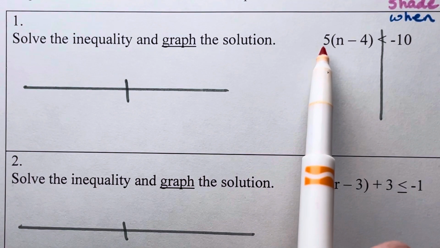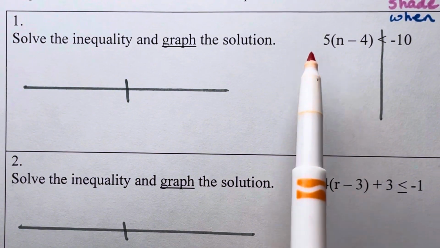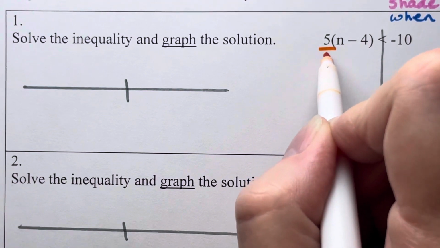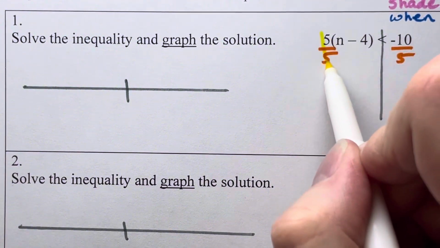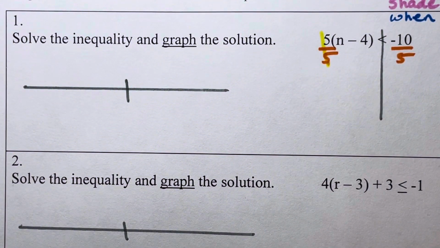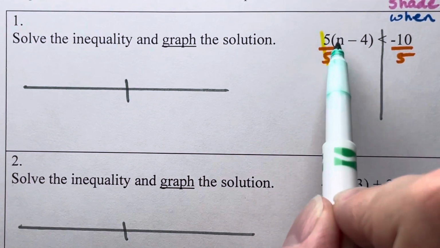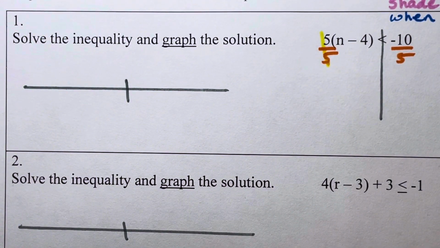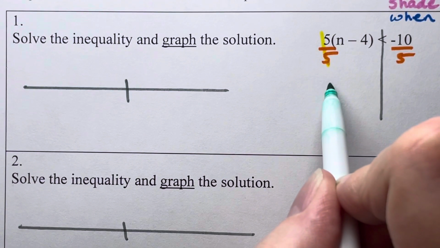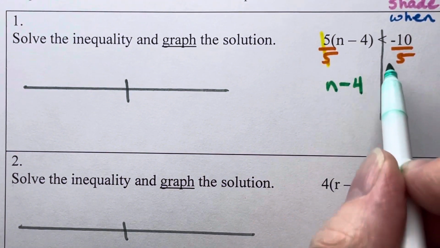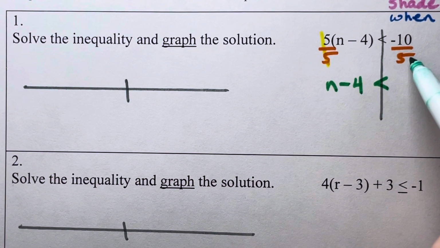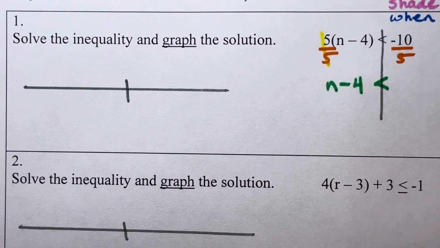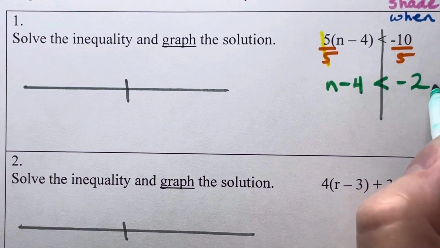Let's get started. We have parentheses and a 5 in front of them. So let's get rid of that 5 by dividing it on both sides of the river. The whole purpose of that was to get rid of those 5s, and as a result, we no longer need the parentheses that are around the n minus 4, because there's no quantity being affected by that 5. We do not have to turn or flip the inequality symbol. It is still a less than, because our 5 was positive. So negative 10 divided by a positive 5, that is negative 2.